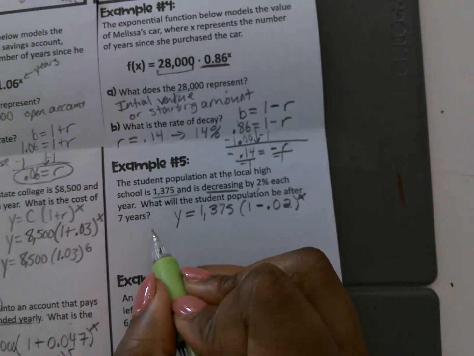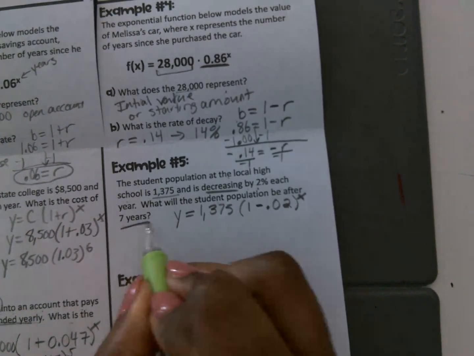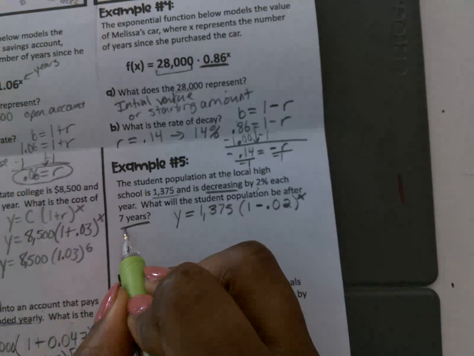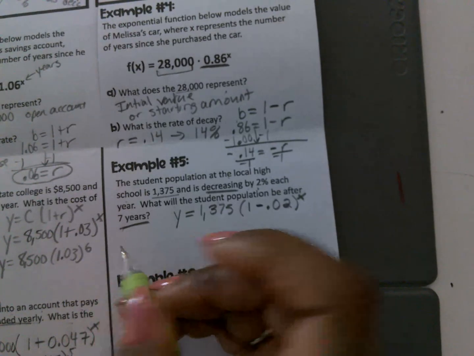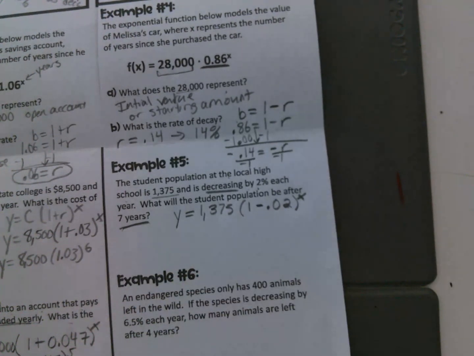In order to solve the problem, we have to substitute 7 years either for y or for x. Which one of those variables do we plug in the 7 for? The x, because x represents the time. Y is the total amount. X is the time.